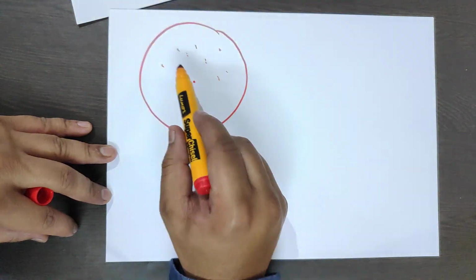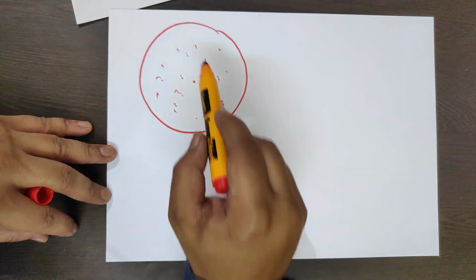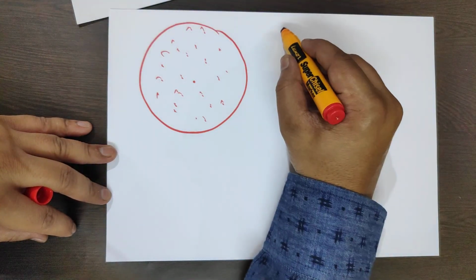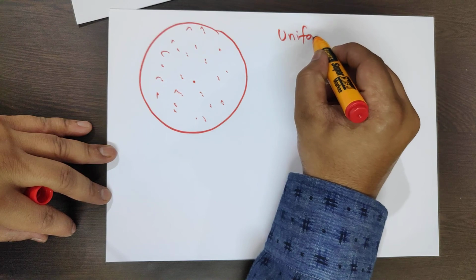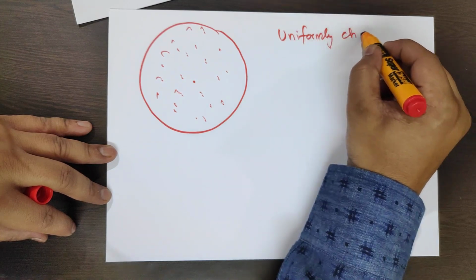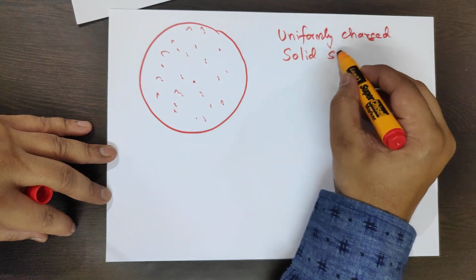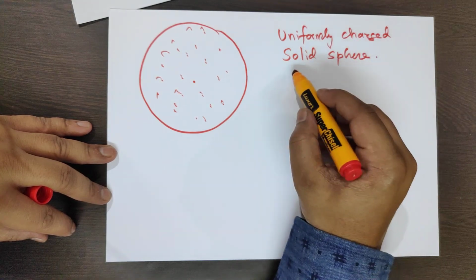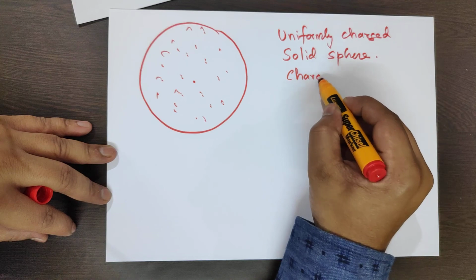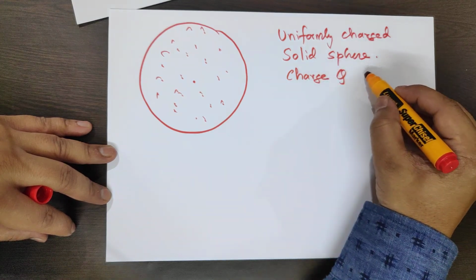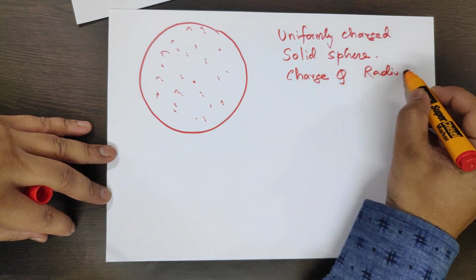It has charges throughout its volume. Uniformly charged solid sphere, say charge Q and radius R.